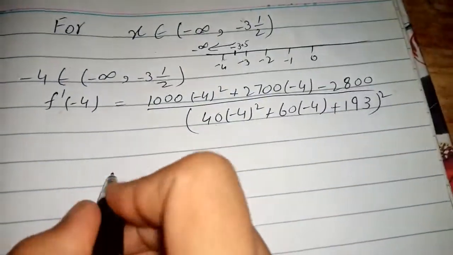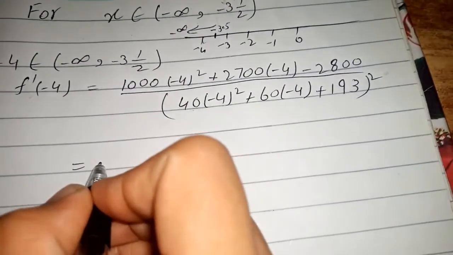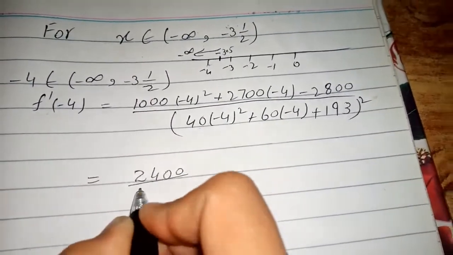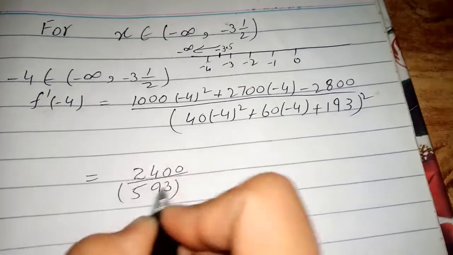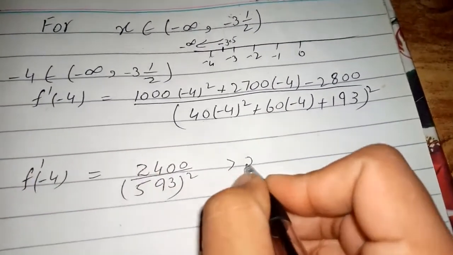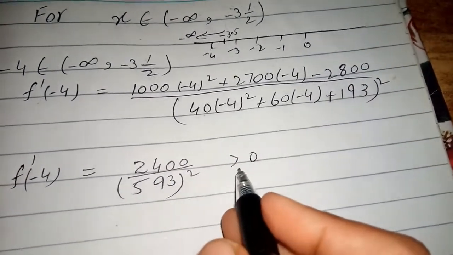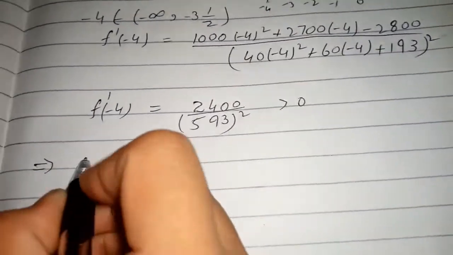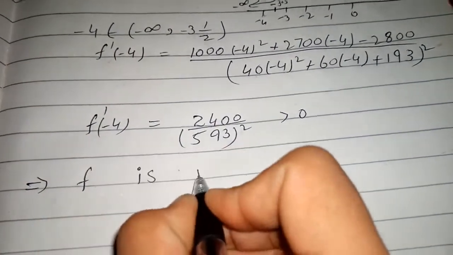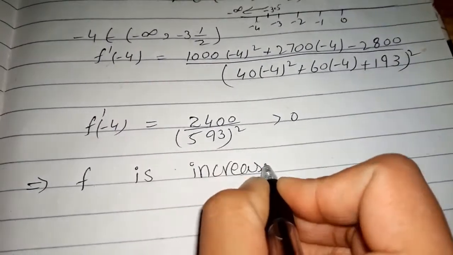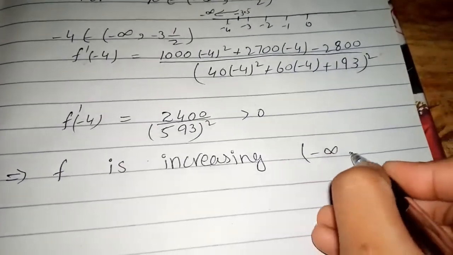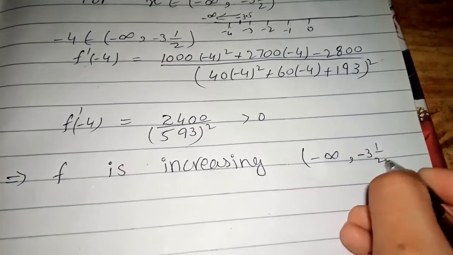After the multiplication and addition, we have 2400 over 593 square, which is greater than 0. So this implies that the function is increasing in the interval minus infinity to minus 3 whole 1 over 2.